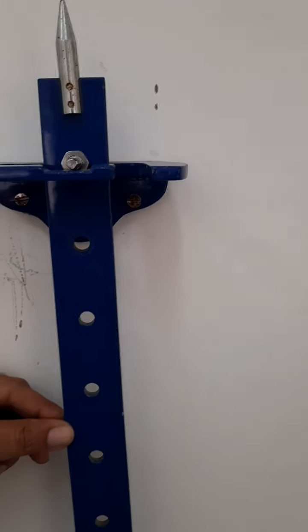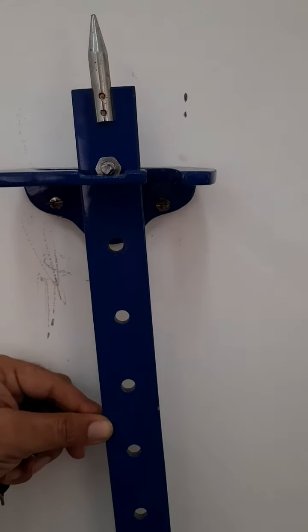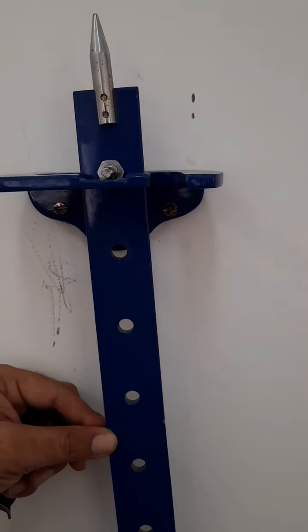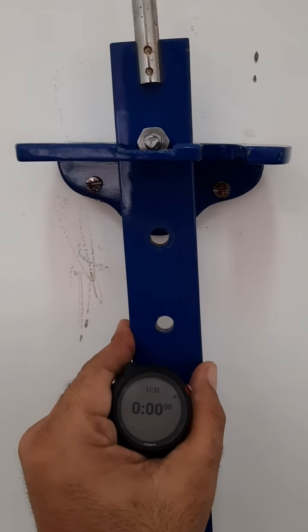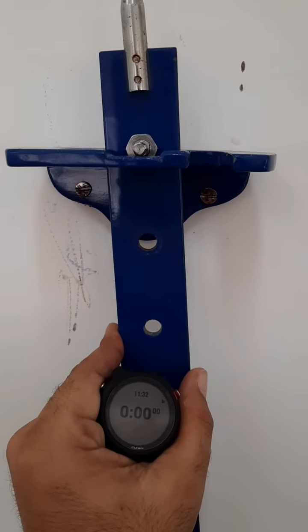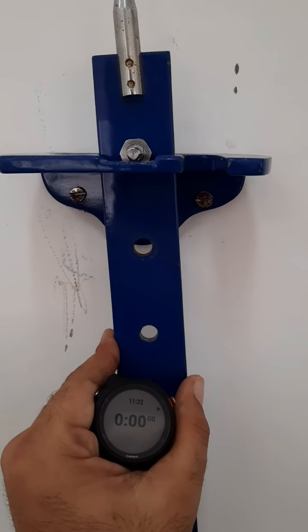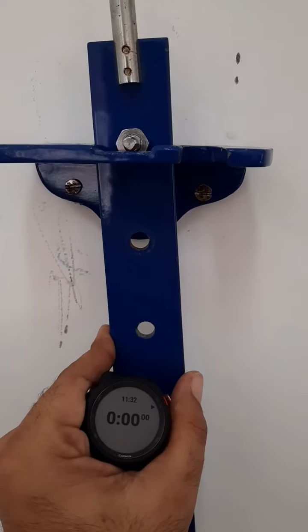We have to displace it to a very small angle. As soon as the oscillation starts, we have to switch on the stopwatch. Like it is displaced. And as soon as the first oscillation is completed, we have to switch on the stopwatch. Side by side, we have to count the number of oscillations. As soon as it completes 20 oscillations, we have to stop our stopwatch.